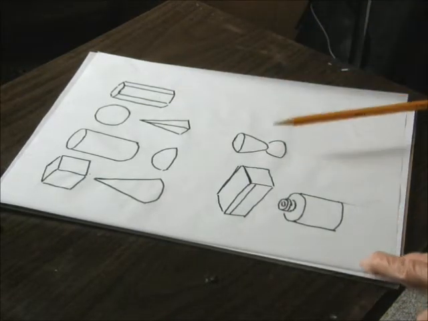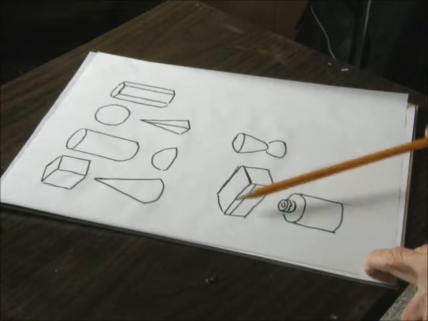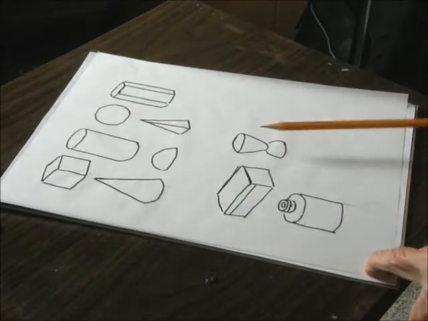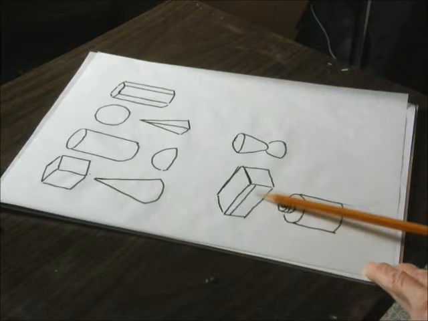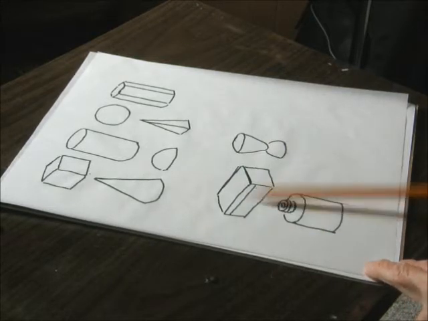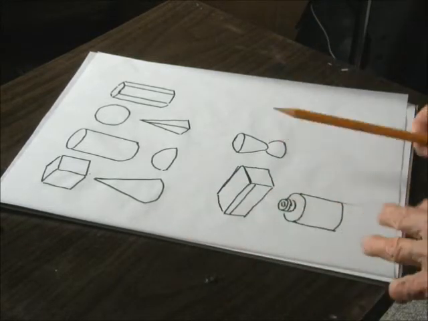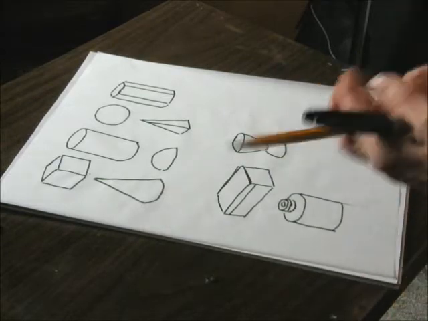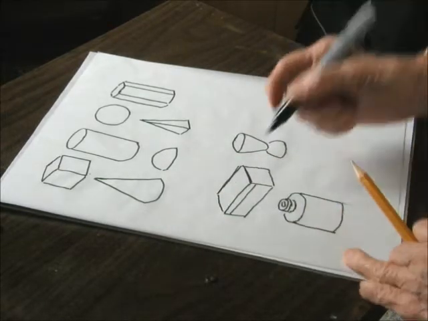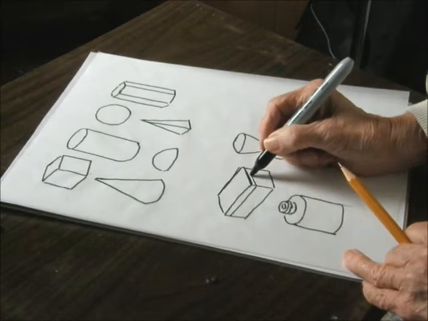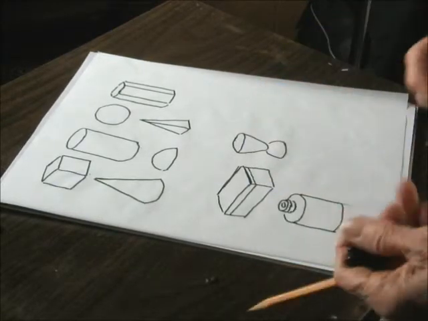Down here we have shown what we can do. We can take a block and lengthen it and make something like a box, for example. If you put a line across here, then of course you have the box cover.